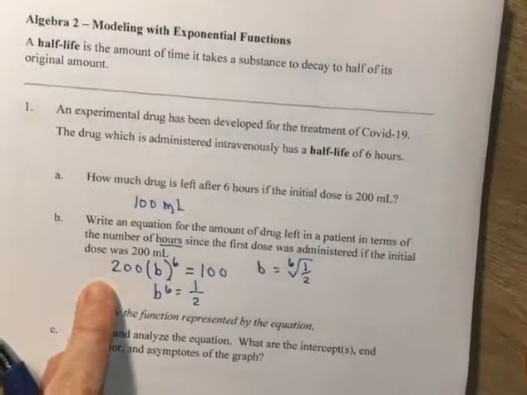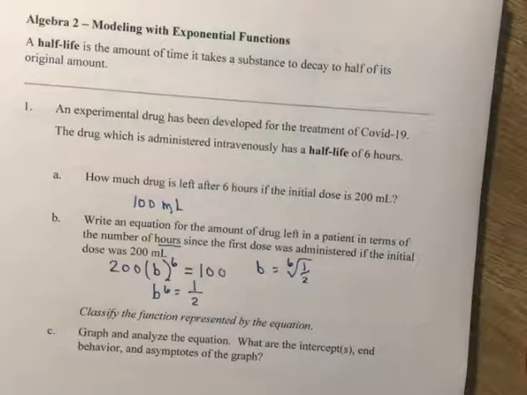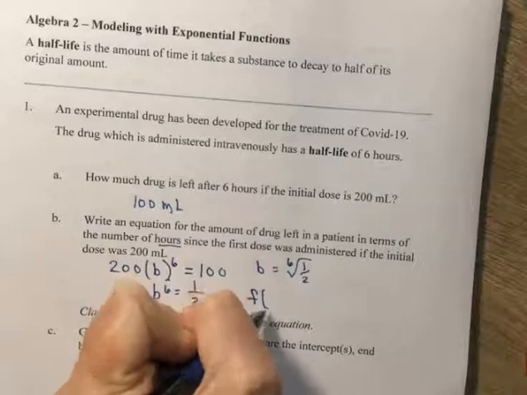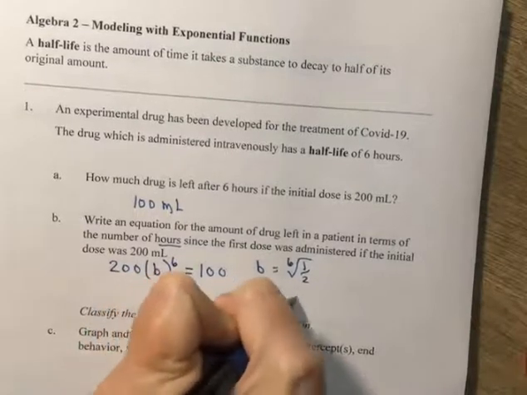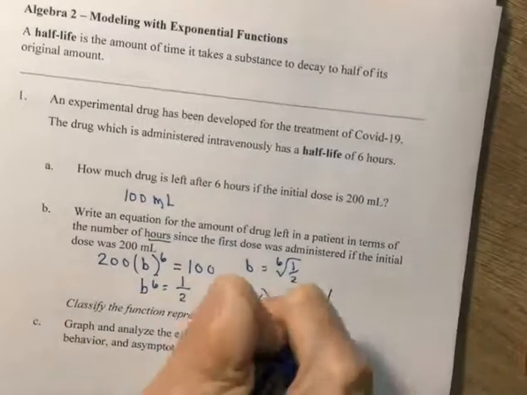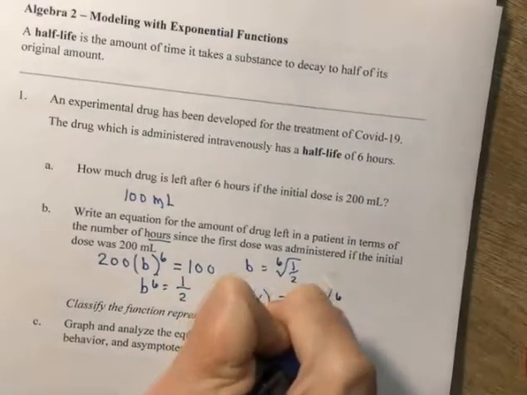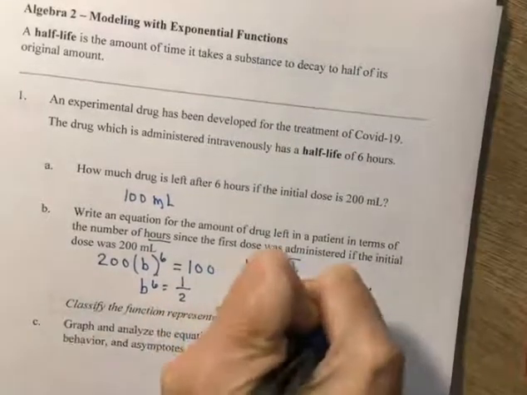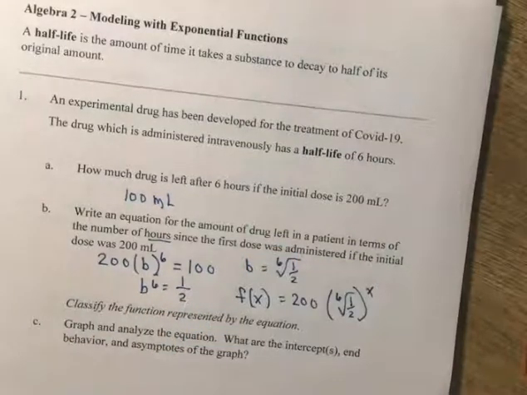So for the equation, let's put f of x equals 200 multiplied by the multiplier, the 6th root of 1/2, and that's raised to the x power.